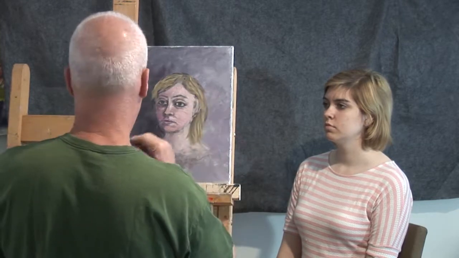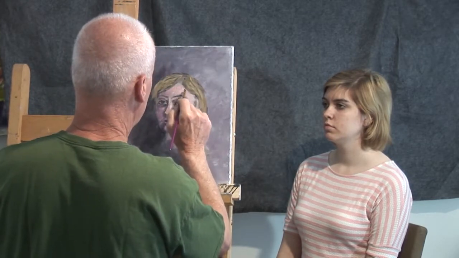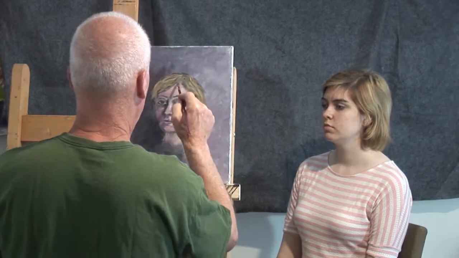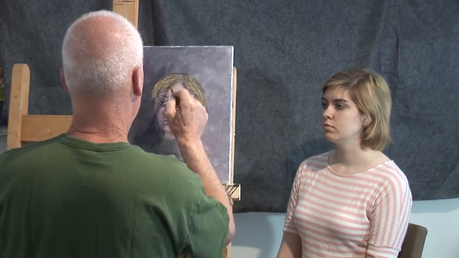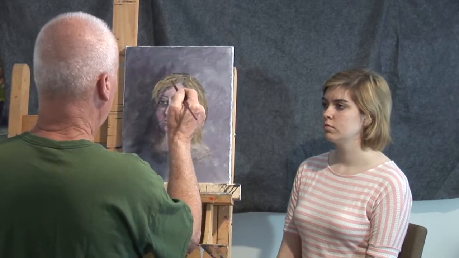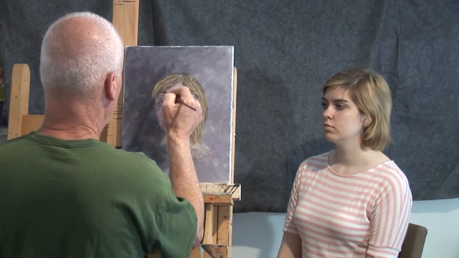Under her hairline, there's probably a little shadow here and there, so we're just going to kind of suggest that here. We may pull a few strands of hair under her. I'm going to put some of this shadow color even into her hair. Why not? It's shadowed over here.